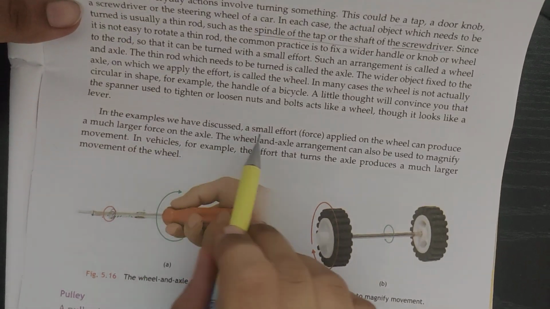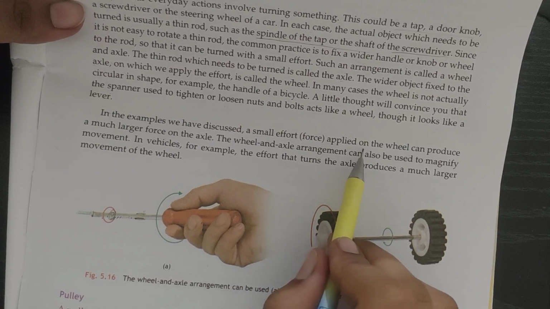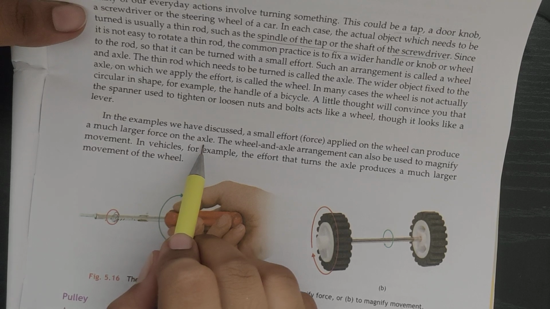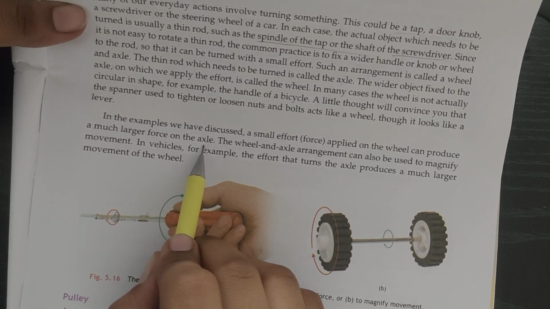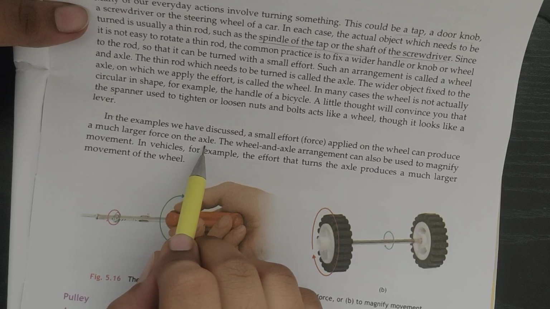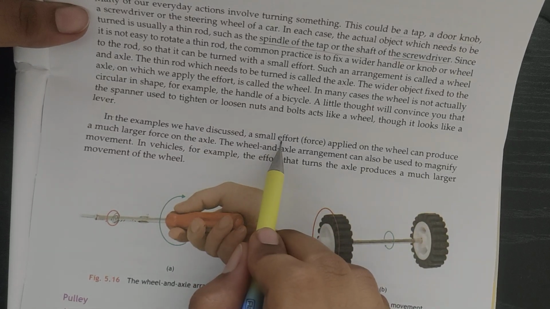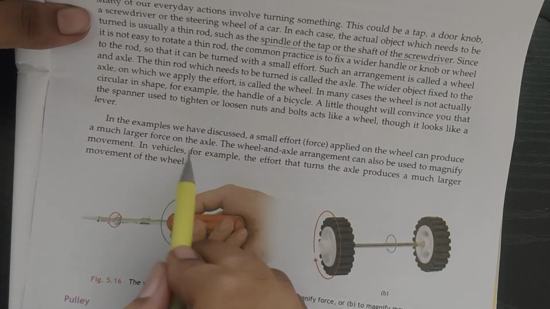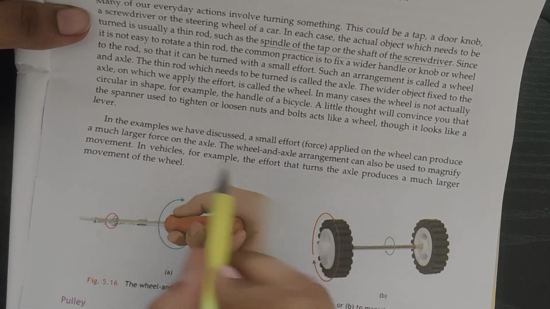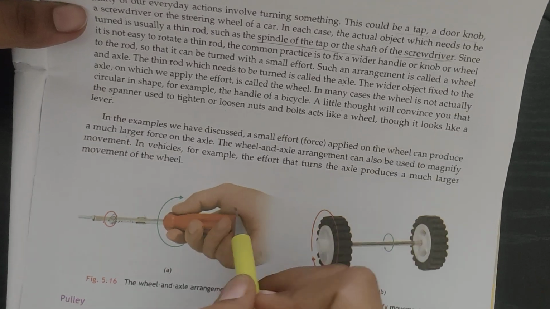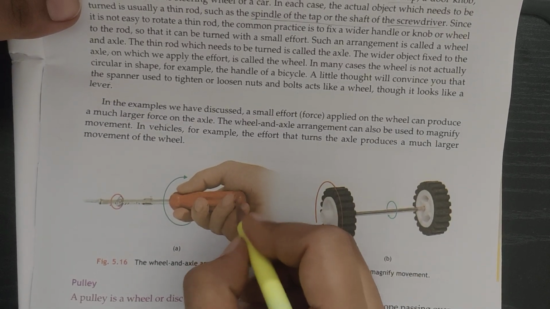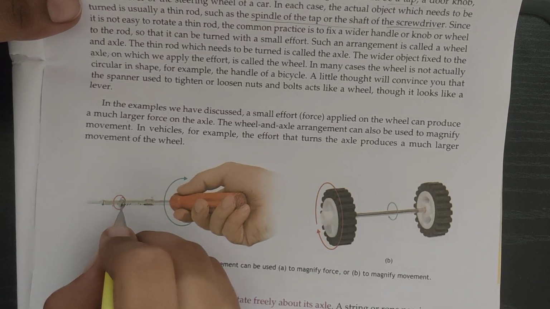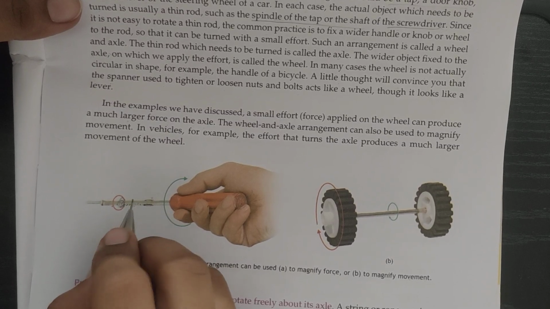In the examples we have discussed, the small effort, the force we apply on the wheel, can produce a much larger force on the axle. Just as in the case of the bicycle, we apply a very small effort on the pedal and get a much larger effect on the wheels. The wheels start moving very much faster. But here we are applying the effort on the wheel, this circular part, and the axle will start moving with much larger force.